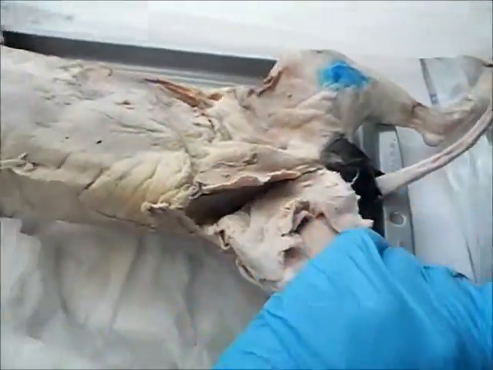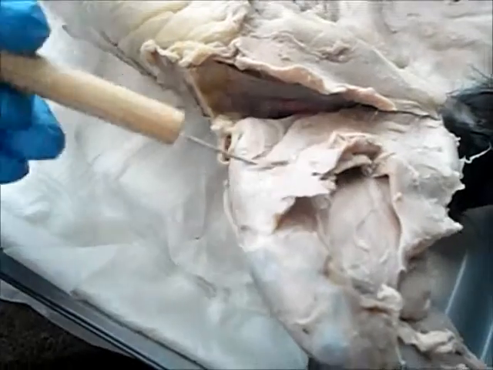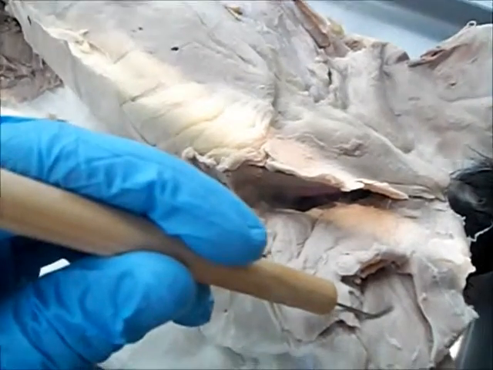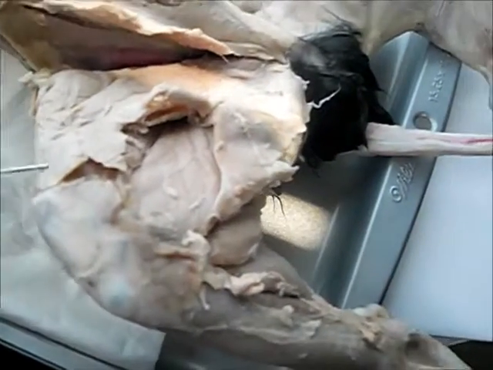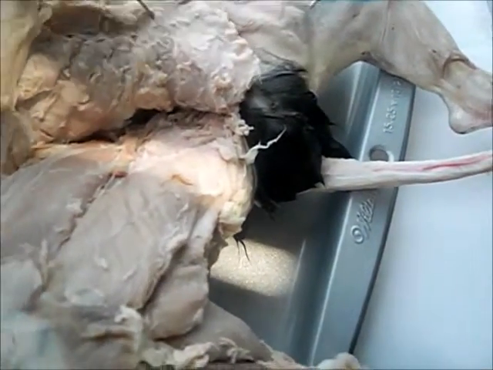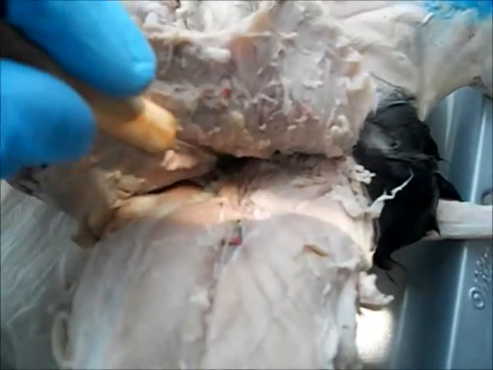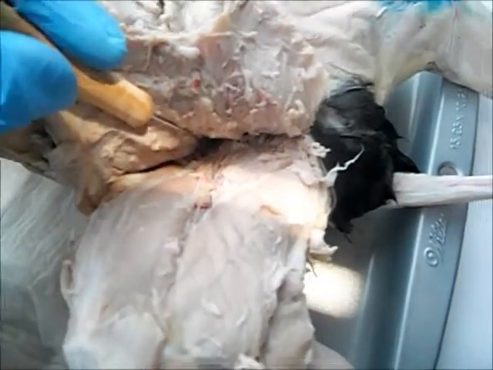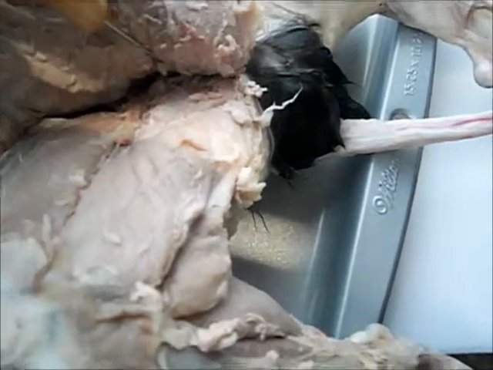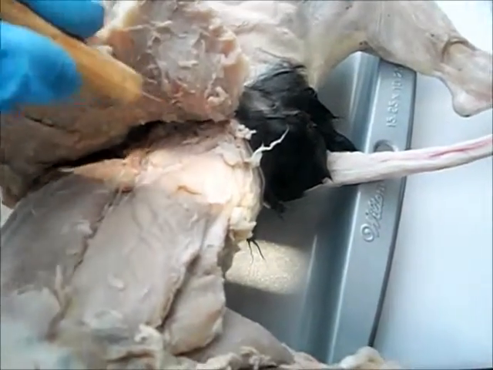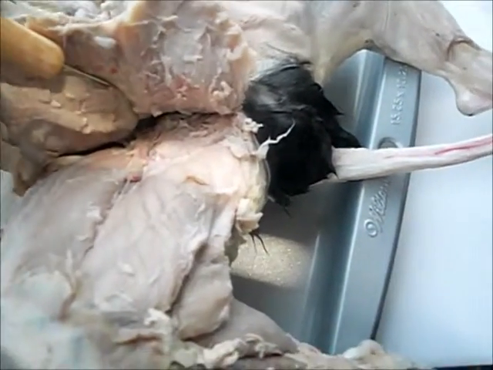Now we'll go to the leg, the medial leg. So we have the sartorius, which is a superficial muscle, and the gracilis, and they both adduct the thigh. And then underneath them, we have a whole host of muscles. Alright, so we have the iliopsoas, which flexes the hip. We have the pectineus, the adductor longus, and adductor femoris, which all adduct the thigh.